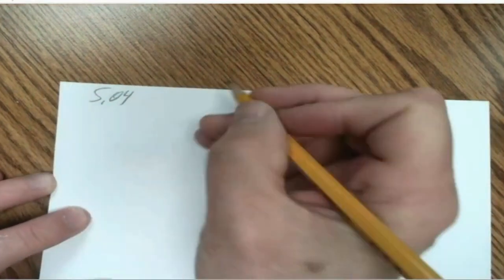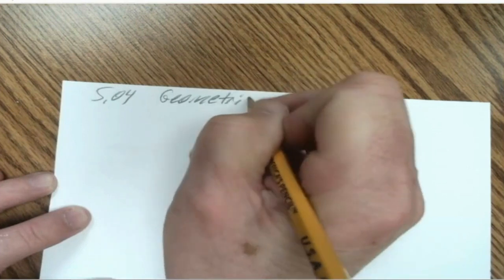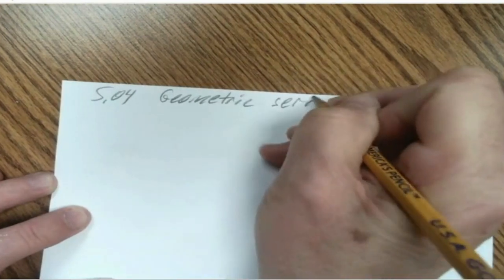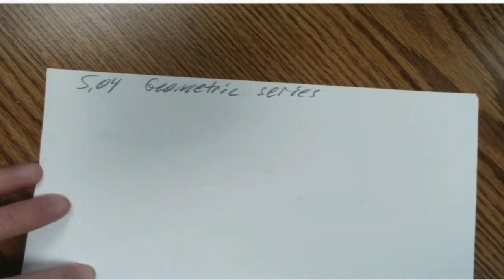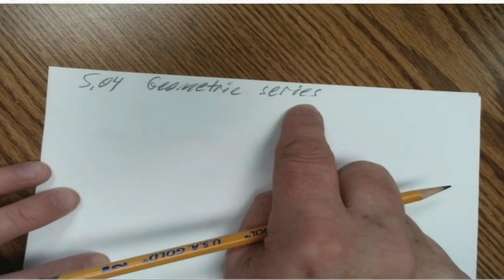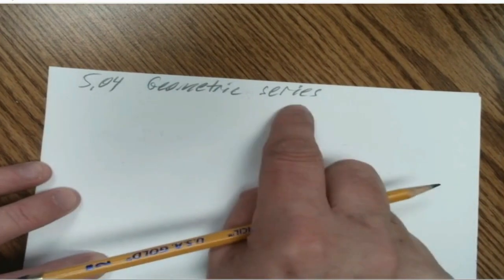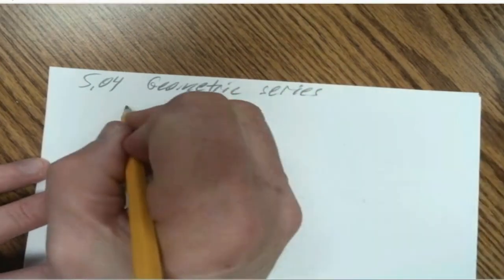So now let's look at 5.04, which is geometric series. I'll sharpen that pencil already. We're using up some pencil today. So this works just like the arithmetic series did, where we're going to find the sum, the total of adding up an entire sequence.